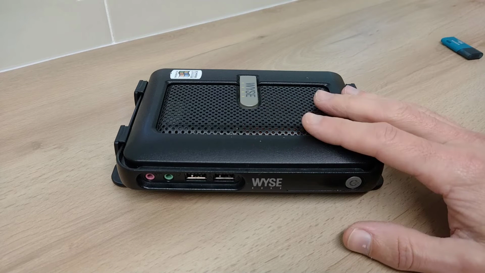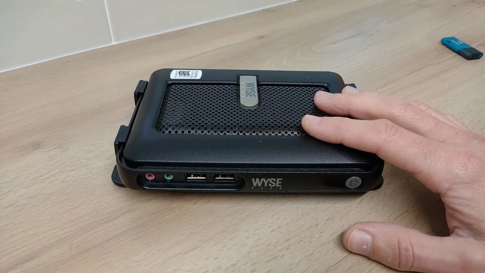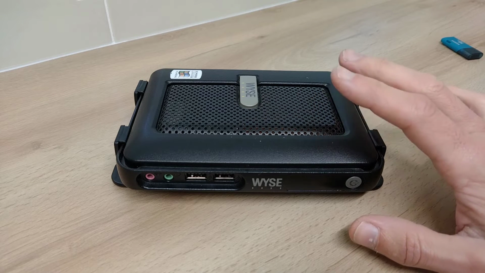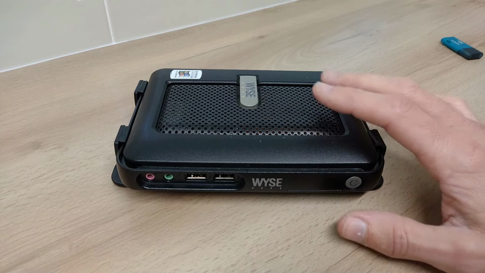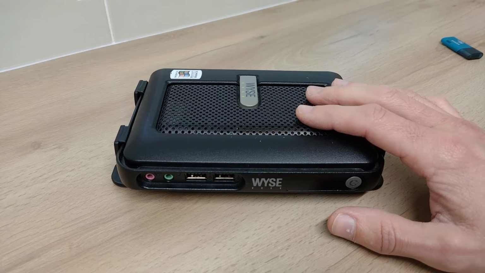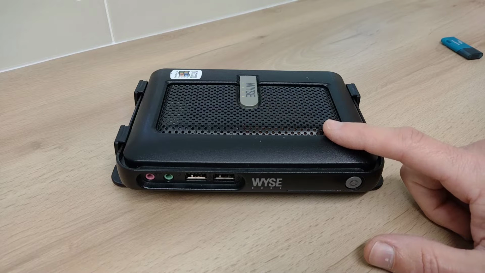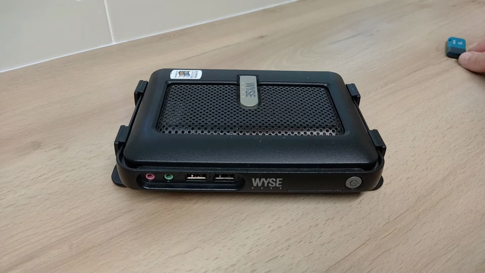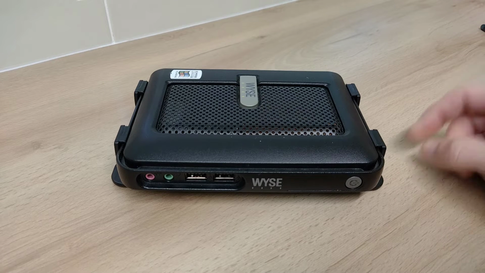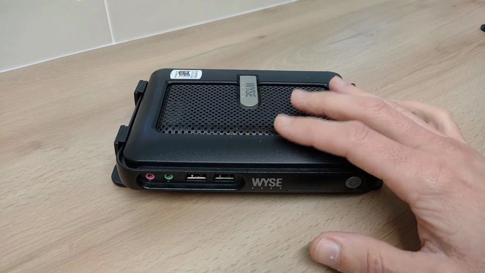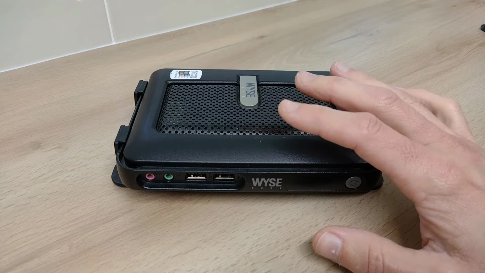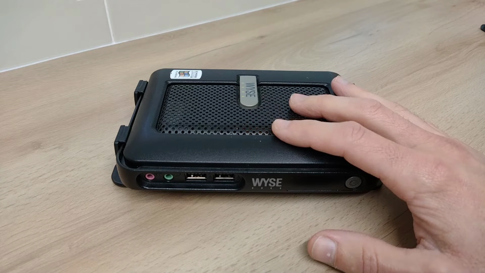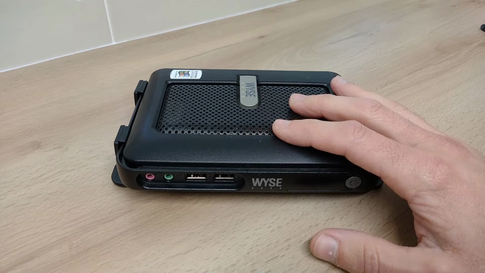Well, we're going to open this up, see what's inside. Hopefully the internal storage will have a way of either expanding that or replacing it. And if we can get a sensible amount of storage in here, we can get the games copied onto the hard drive, and then we won't need this USB stick, and it'll make a nice little compact all-in-one Windows 98 machine for anybody to have a bash about on and have a play with. So let's get it open and see what we've got.